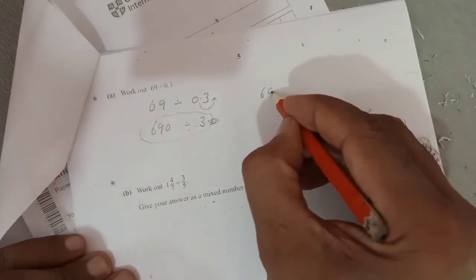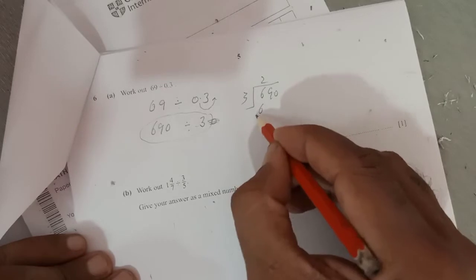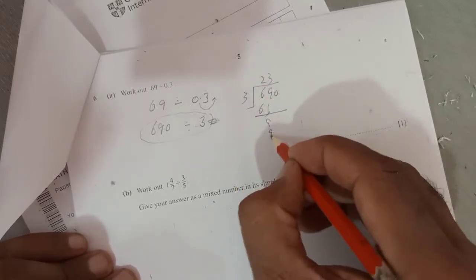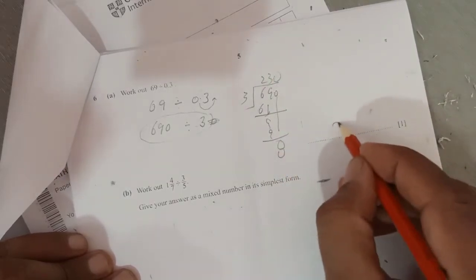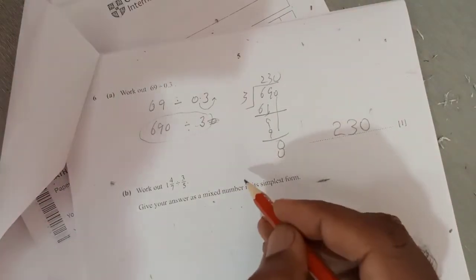Now I divide 69 by 3. 3 2s are 6, 3 3s are 9, and 0 3 zeros are 0. So you will get the answer 230. Hope you have got it.